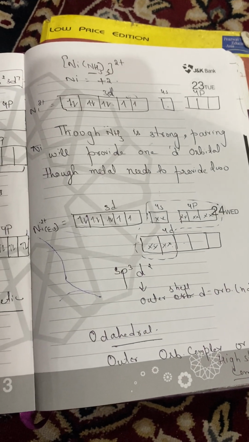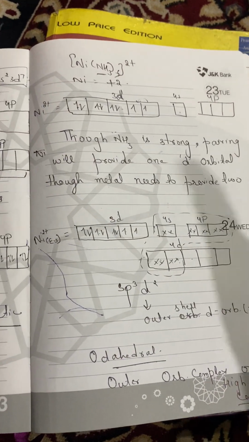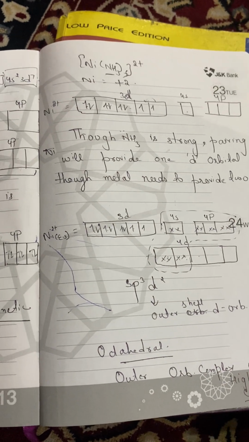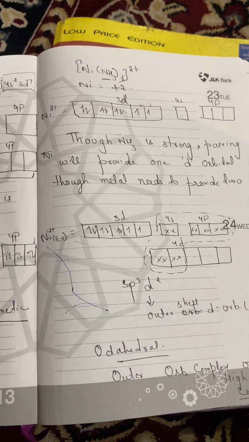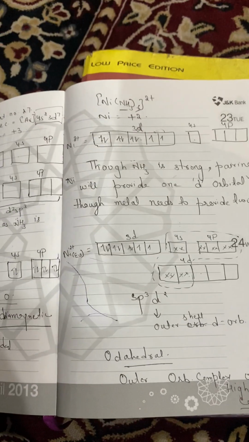But it has various limitations. Those limitations we'll be studying in the class, where we will see how those limitations then led to the framing of crystal field theory. Okay, I hope you understand.